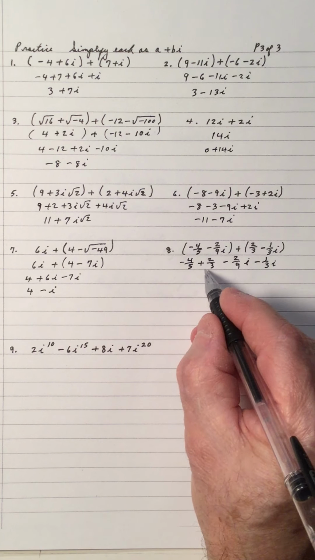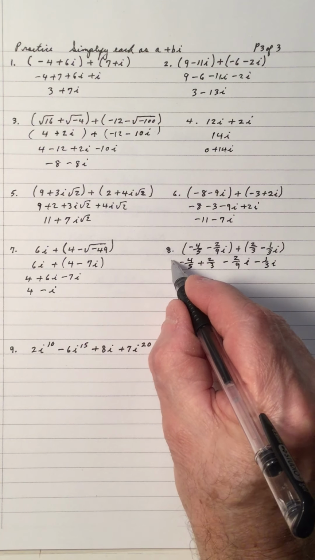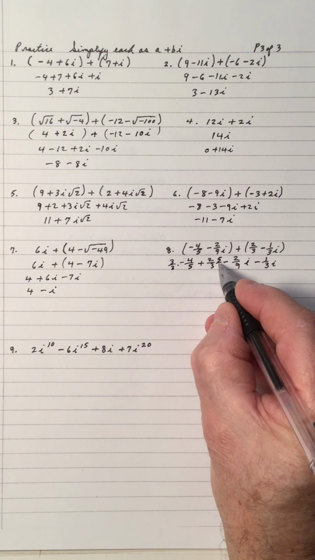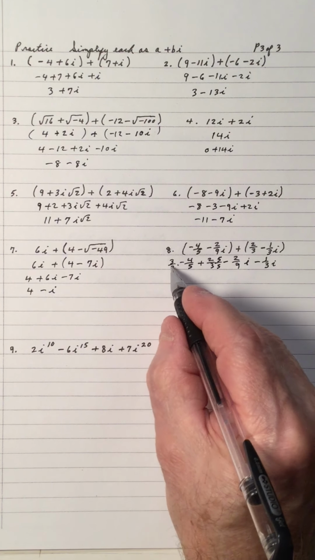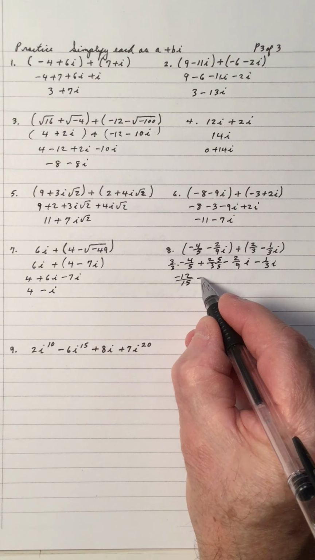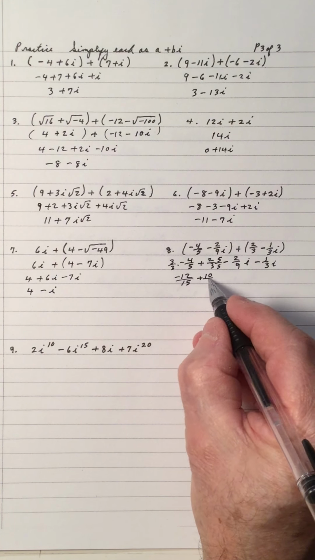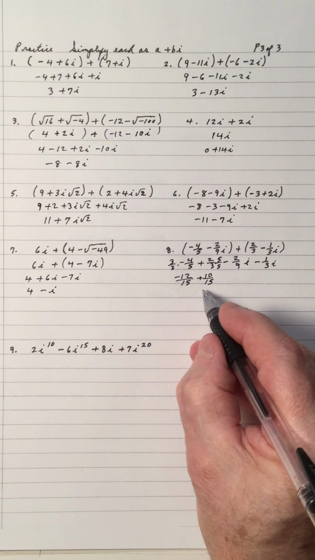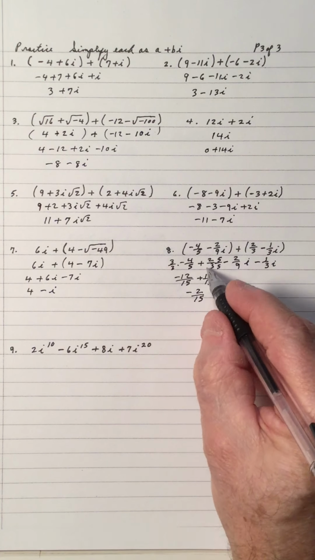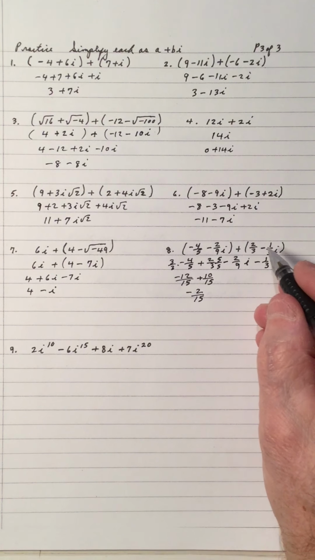I need a common denominator for 5 and 3, so I multiply this one by 3 over 3 and this one by 5 over 5. That gives me 12 over 15 plus 10 over 15, and that gives me a negative 2 over 15. So I did those two first because they're the real parts.